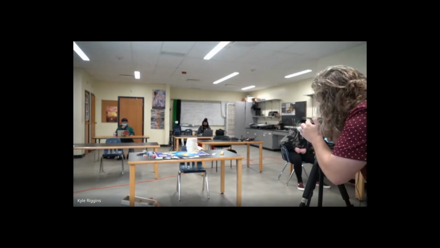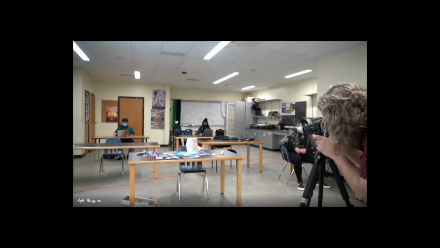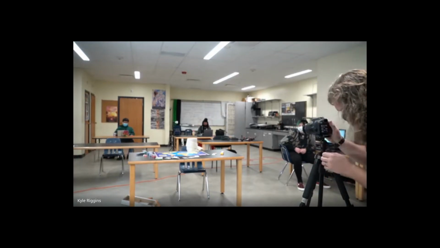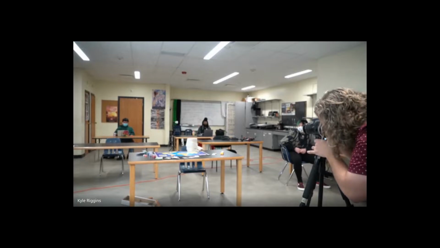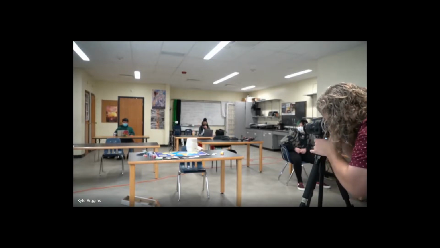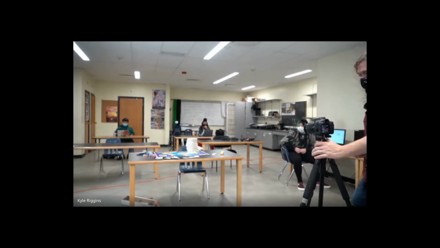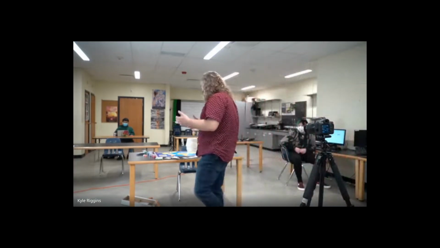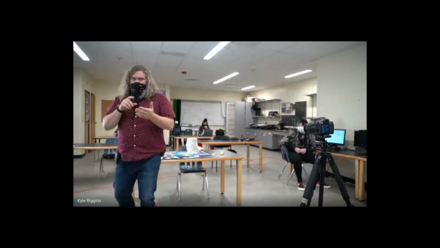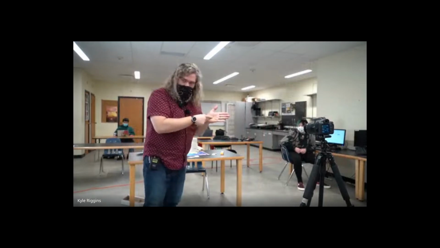Perfect. And now I'm going to turn off autofocus, so my focus is in one spot. Now, if you guys have an iPhone or an Apple device, you want to take your phone, hold down on the screen.